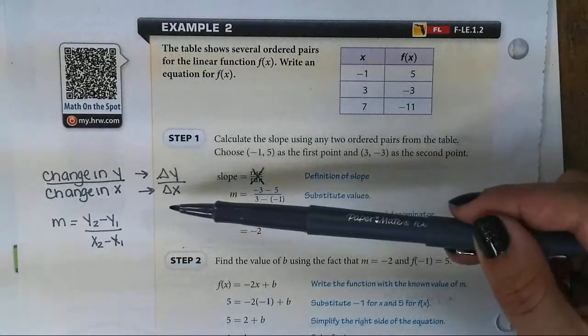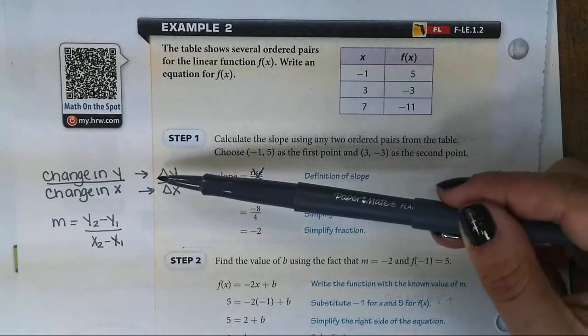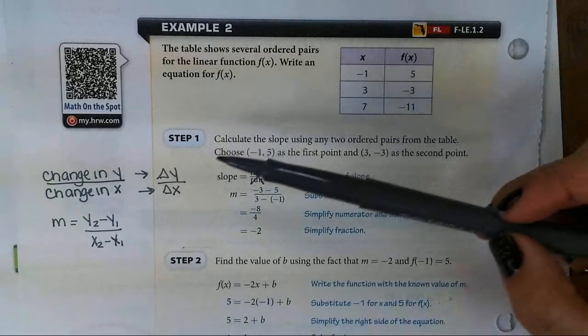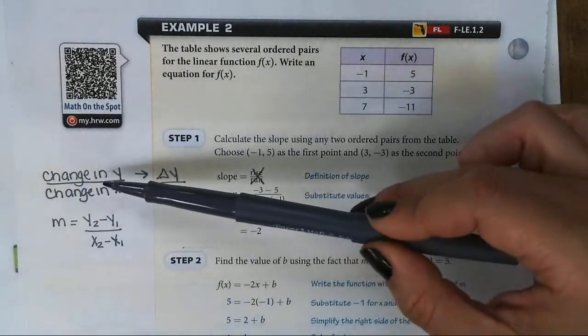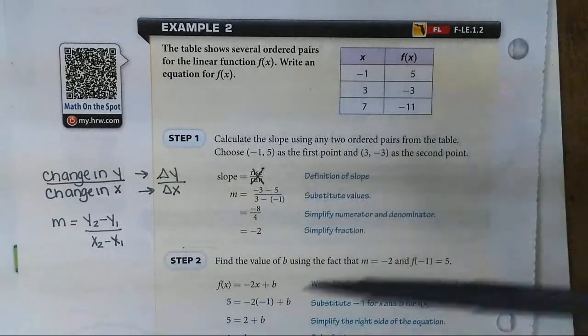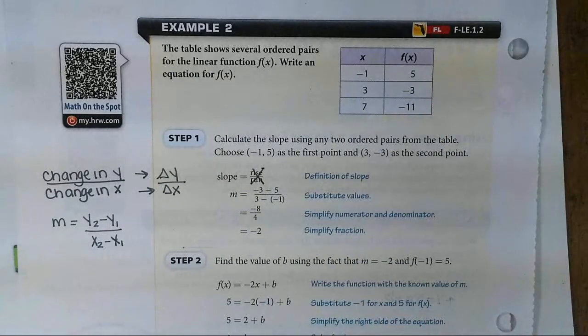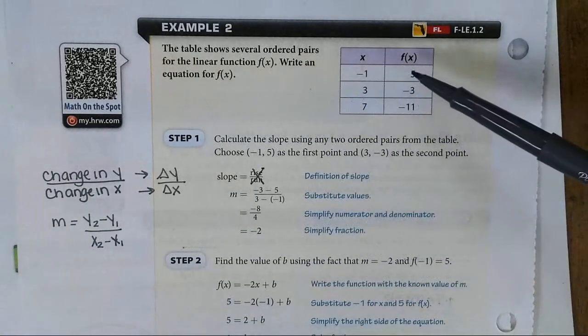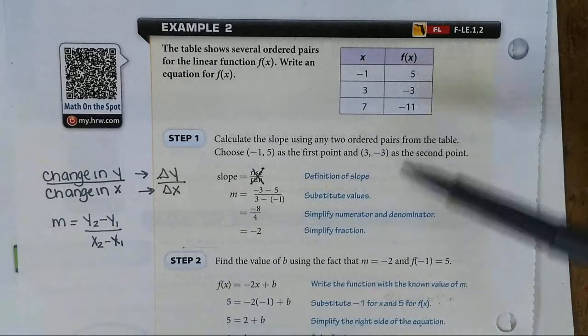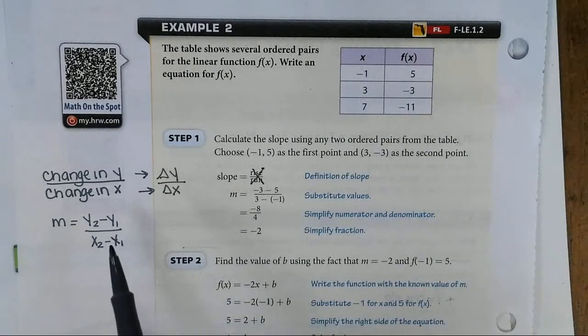I showed this to you now so that you can get used to seeing this triangle. This triangle is the symbol delta, and what that triangle represents is the change in. So this is the change in y over the change in x, because rise over run can sometimes be confusing, especially when you have a slope that's negative. So what you're going to do is calculate your slope using any 2 ordered pairs, as I mentioned. Your textbook chose (-1, 5) with (3, -3), and all they did here was substitute into the slope formula.